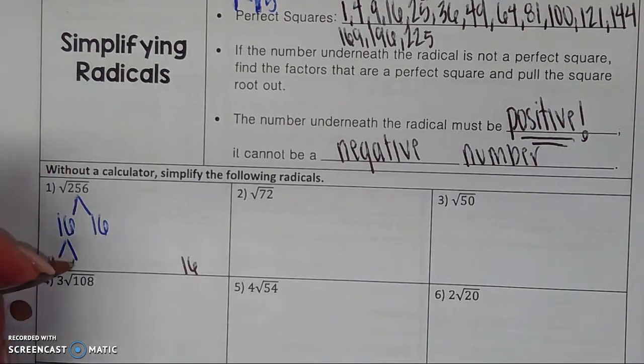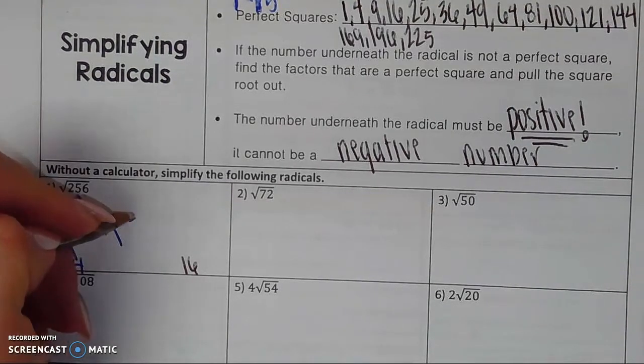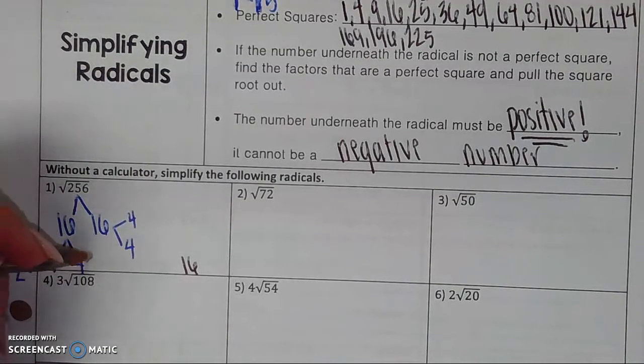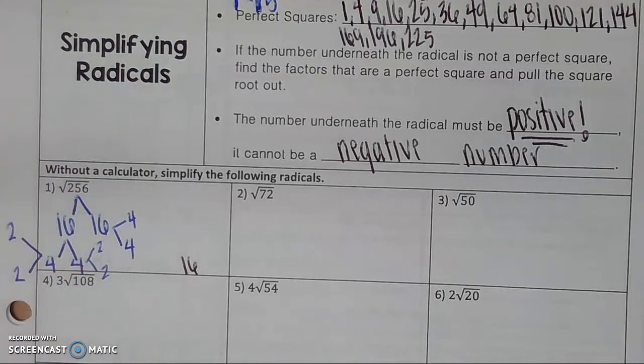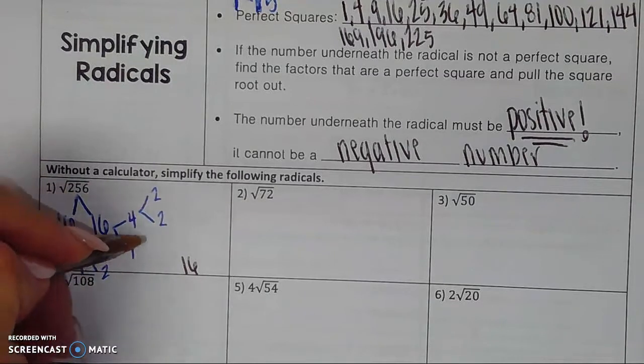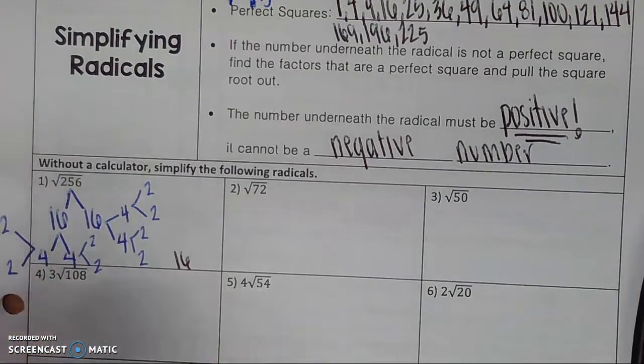I'm going to do 4 and 4 and 4 and 4. Then over here, 2 and 2. These can't be factored anymore, right? And here, 2 and 2. Over here, 2 and 2 and 2 and 2.